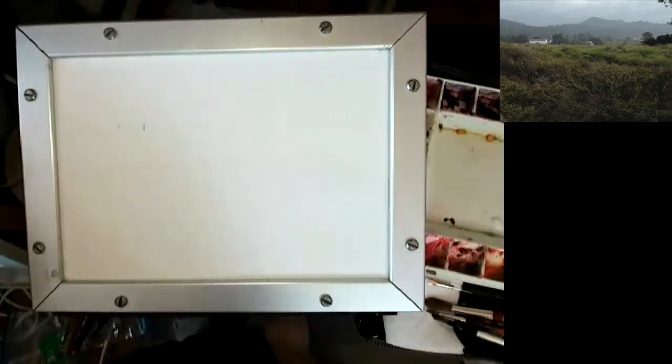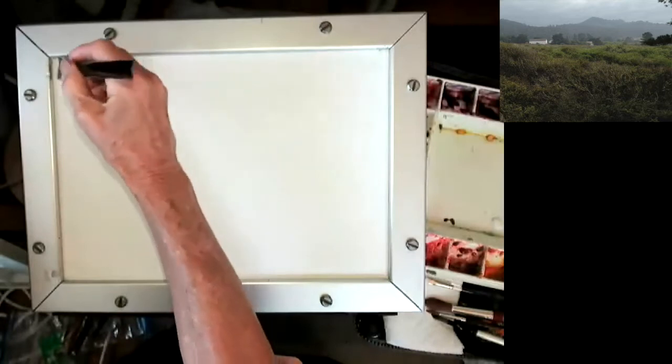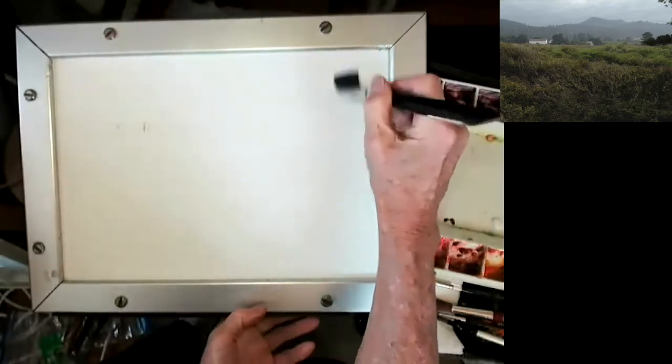Yeah, that'll be fun. Okay, now let's see here. What time is it? Oh boy, I've got half an hour. All right, so I'm not going to do it exactly the way that lady did. I'm going to wet the top first, the sky and the hills.